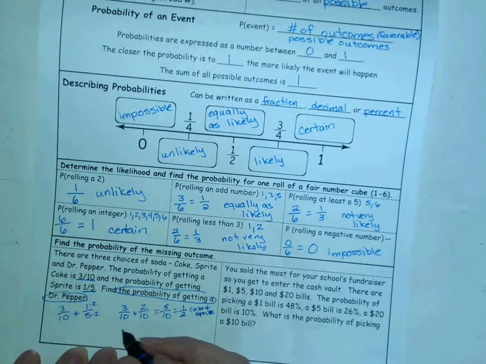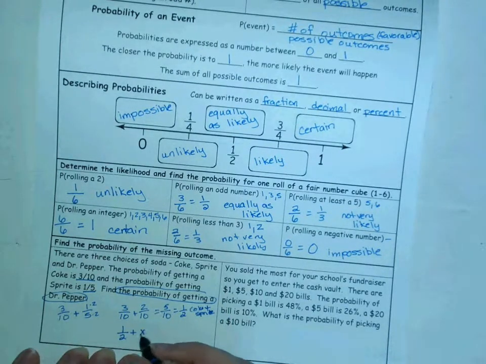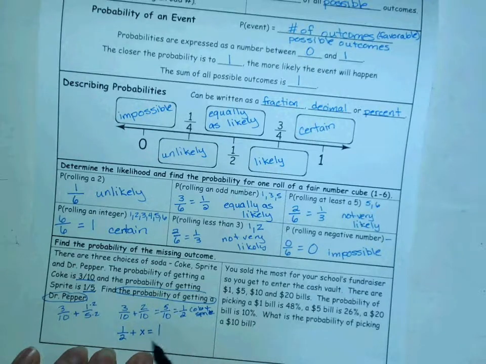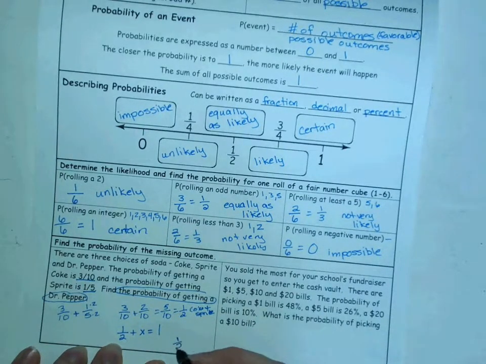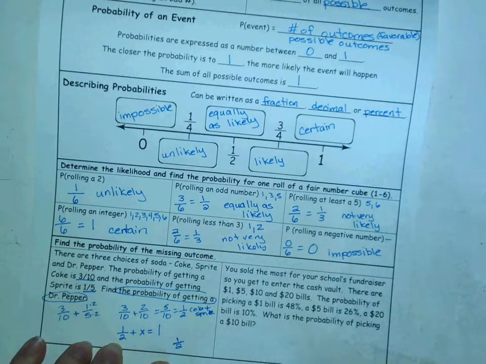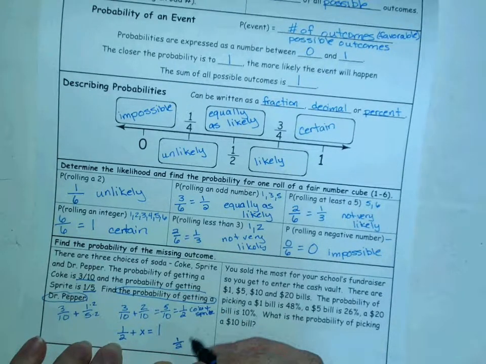So the probability of getting Dr. Pepper is what plus that 1/2 gives me 1 whole, which is our total possible outcomes. What plus half gives me a whole will be half. So half of your drinks will be Dr. Pepper.